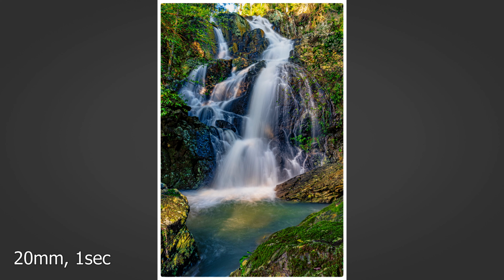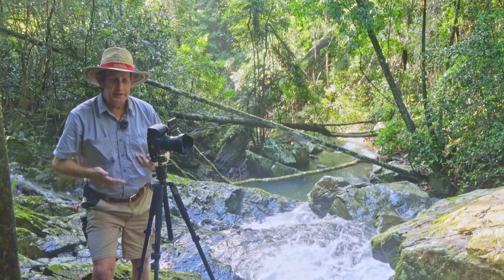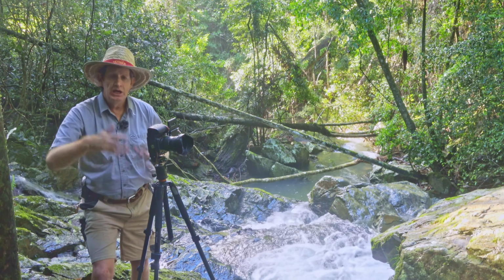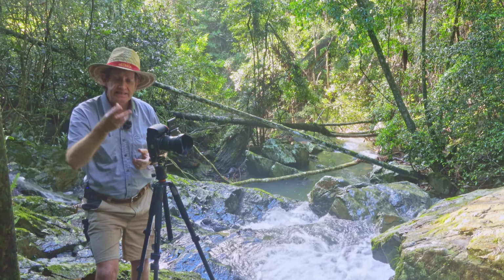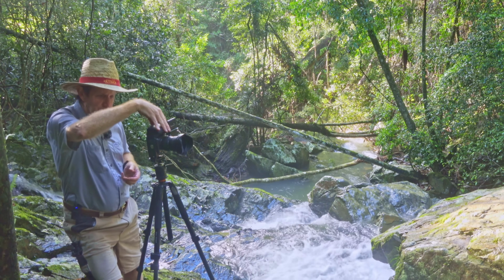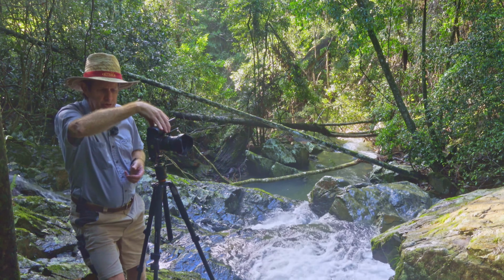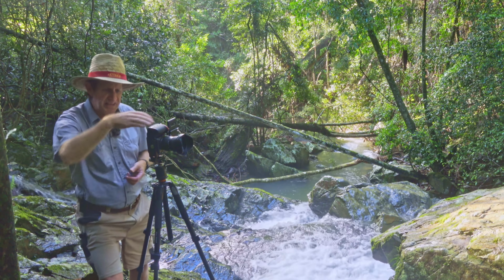Beautiful. 1 second at f16. Sometimes if you listen to people, they'll tell you 4 seconds. You go like 4 seconds. Sheesh, I need a 10-stop filter. It's going to be huge. You can double this very easily. I'm at ISO 100. All I have to do here is come down to ISO 50 and I'm doubling my exposure to 2 seconds.